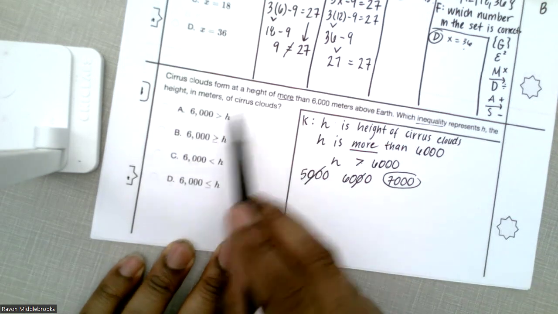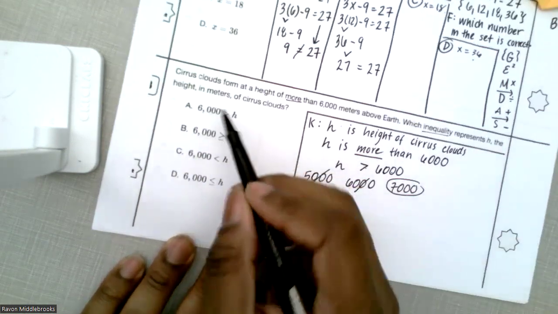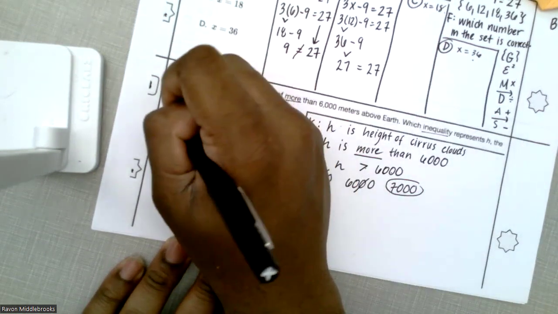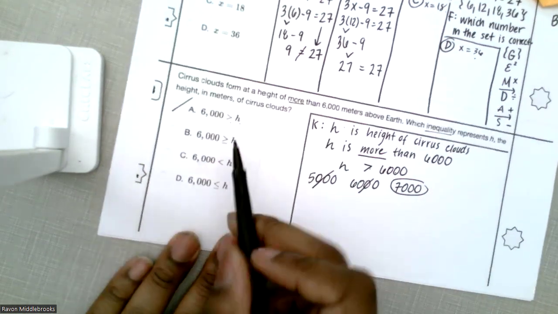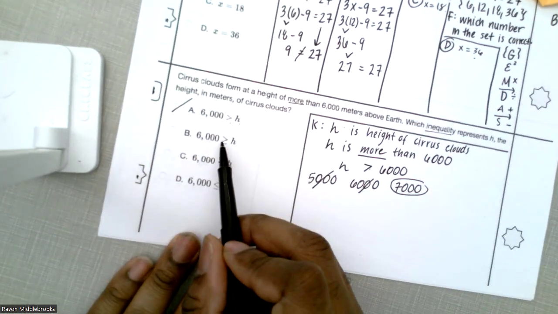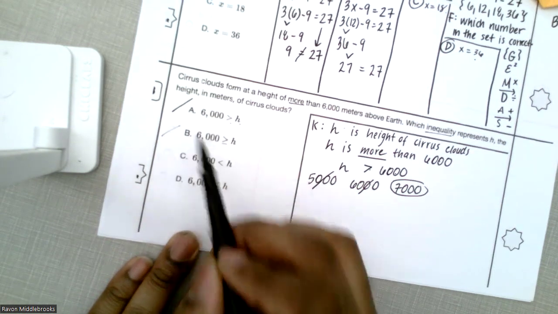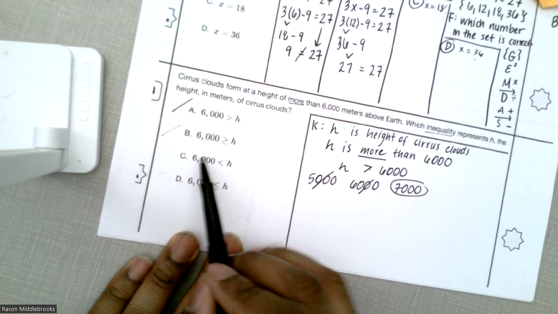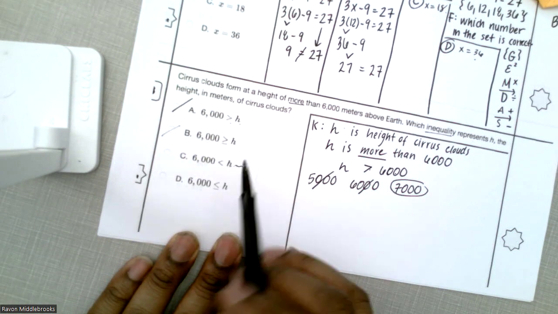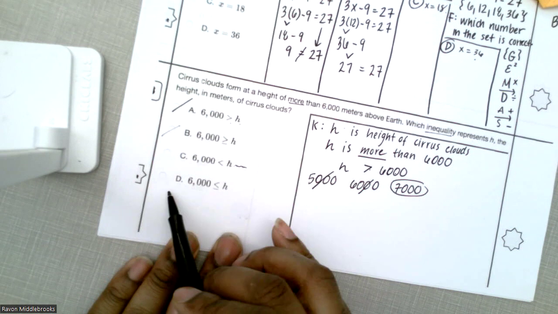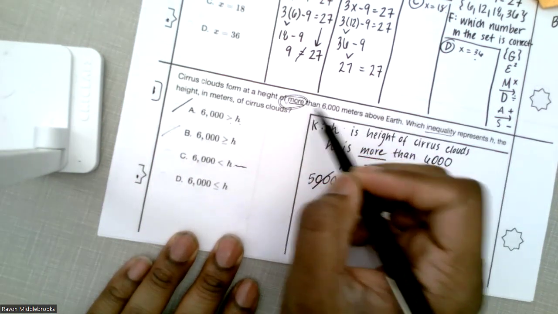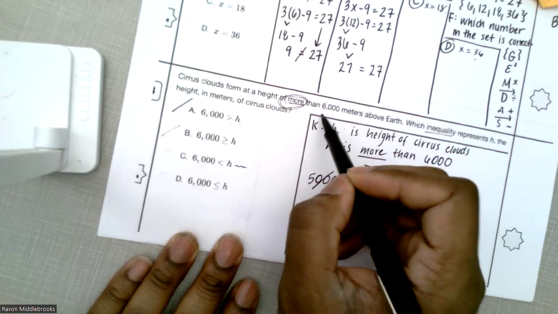So then I want to go to my answer choices. This says 6,000 is greater than h, and it's not greater than h, so that is incorrect. This says 6,000 is greater than or equal to h, which is not correct. This says h is greater than 6,000. I'm going to put a squiggly line. And this says h is greater than or equal to 6,000. Well, because it said more than 6,000, 6,000 is not a part of the set.